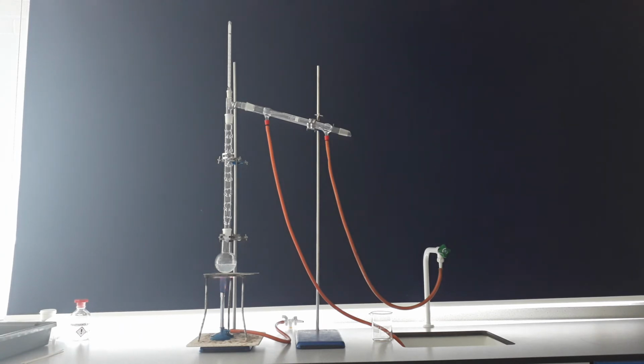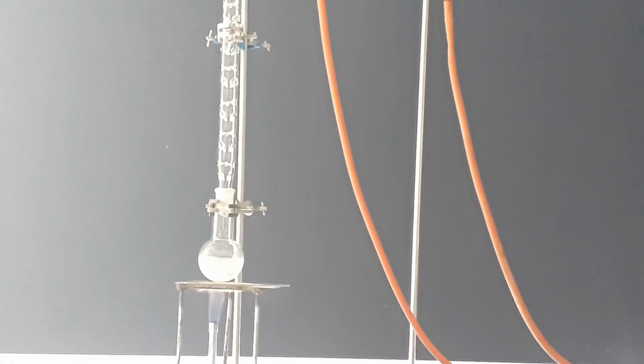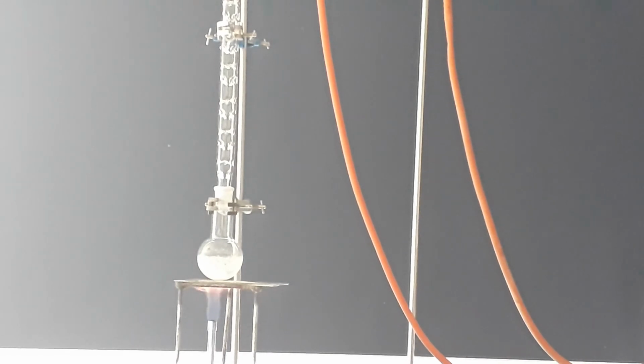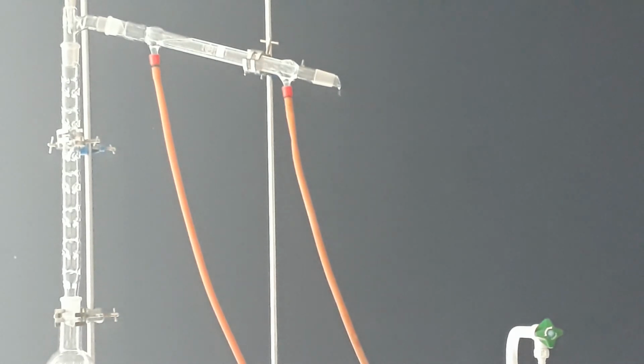If we wished it to separate more, what we would have is a range of condensers coming off of the side that would collect the substances at different boiling points. As you can see here, the liquid is now boiling and the substances have started to evaporate up the fractionating column. And now you can see the ethanol dripping out of the end of the condenser. We are collecting this in a beaker ready to test.